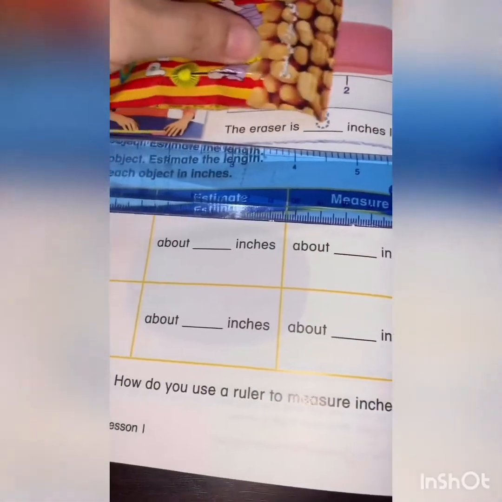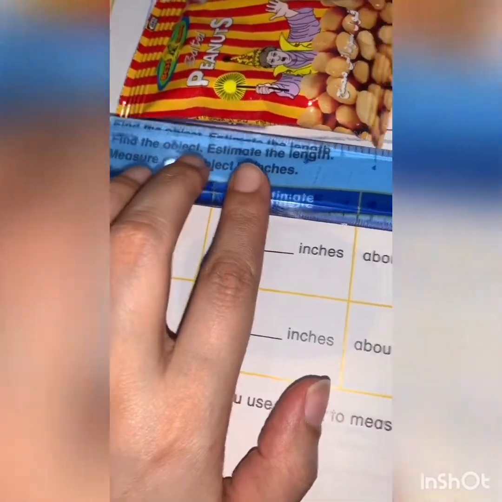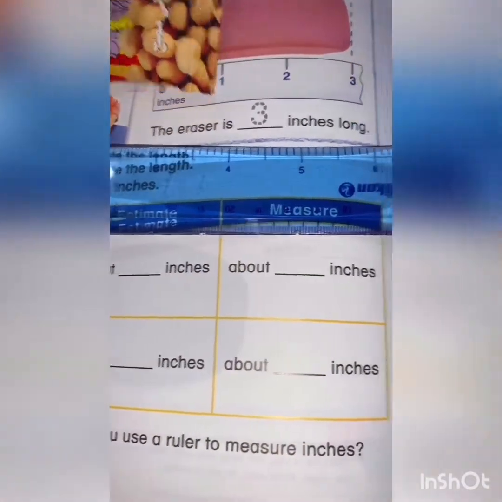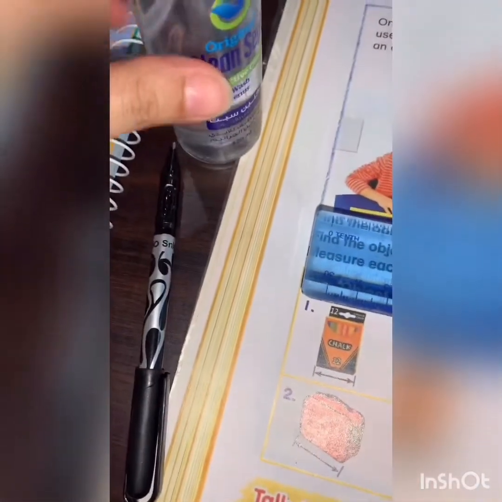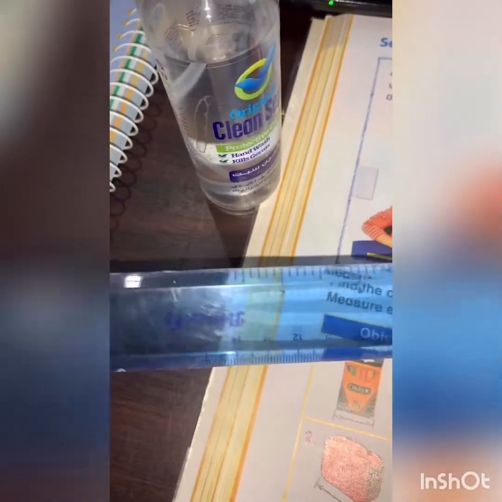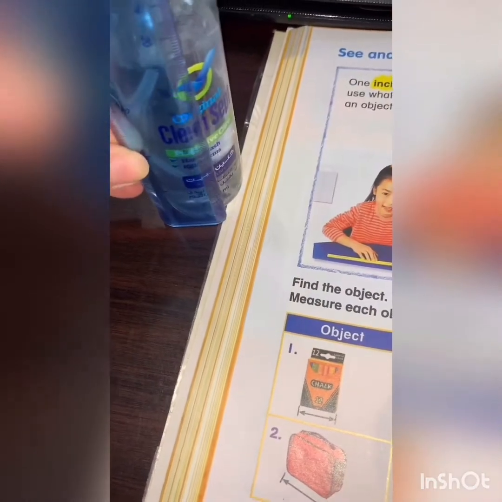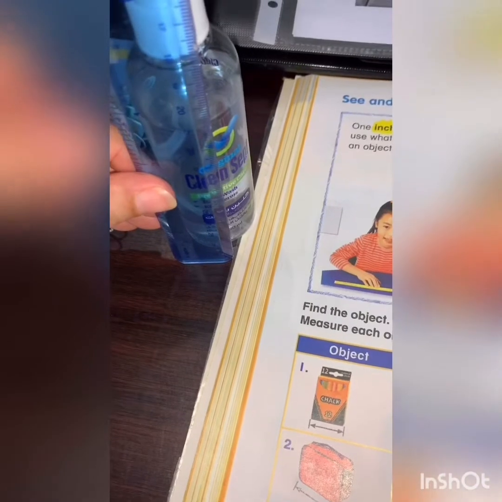For example, here, if I have this peanut, I can also put it here on the 0 till I know its end. It's nearly 4 inches. Lots of things we can do. For example, if we have a look at this bottle here, I will try to put like this from here till I know the size.